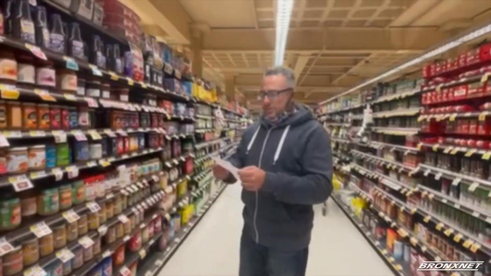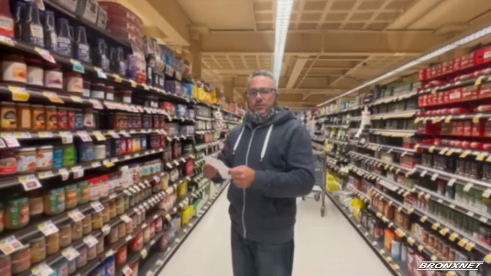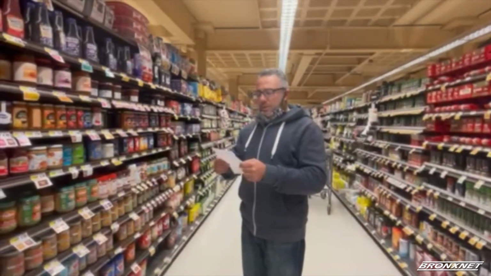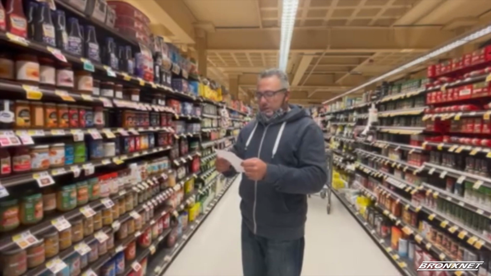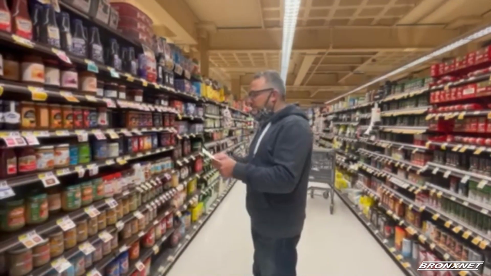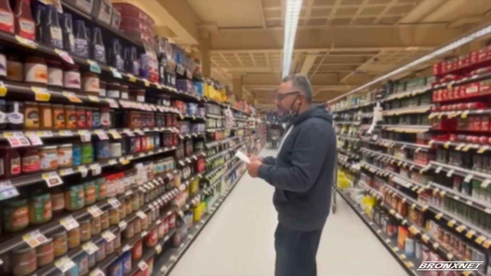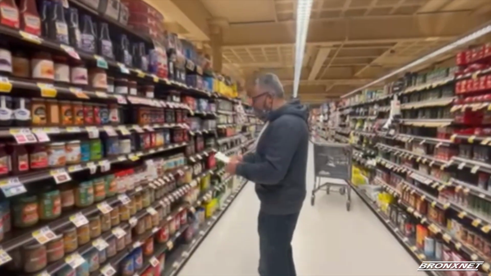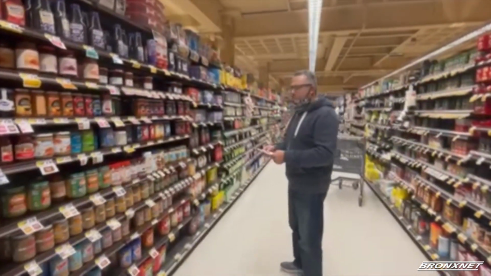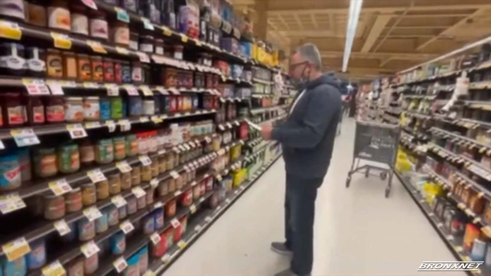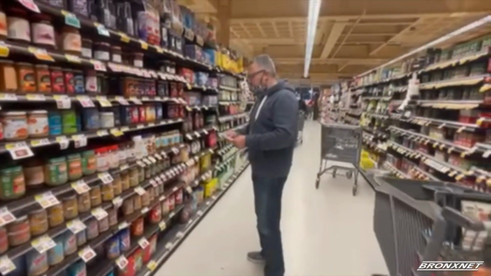I'm here trying to buy some really delicious treats, some peanut butter, oats, and maple syrup for my delicious peanut butter bars that I'm making. I need to find out, which peanut butter should I buy? I'm not really sure about which one I should buy.